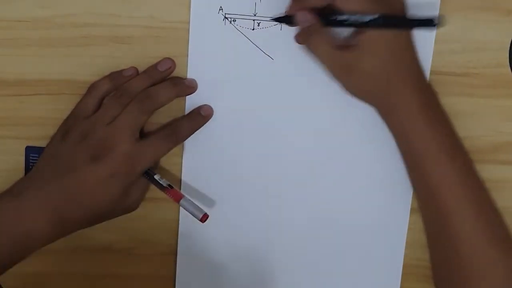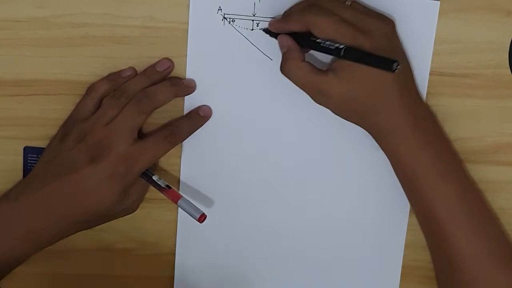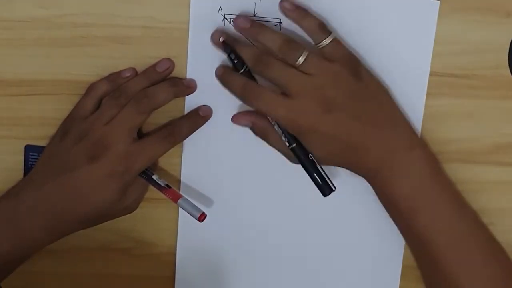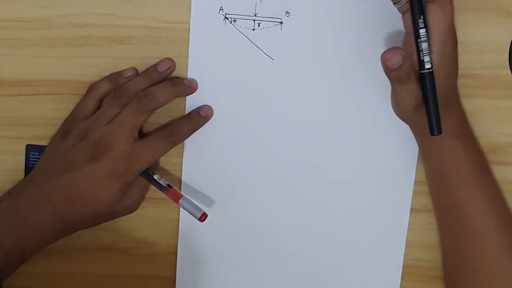I think lambda is the symbol for deflection. So either way, they can describe the deflection.